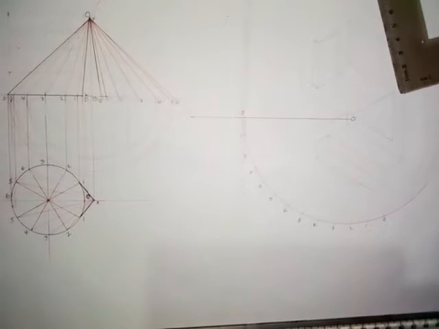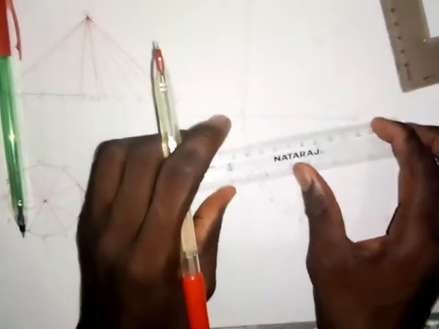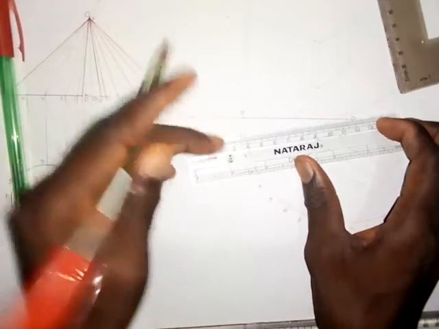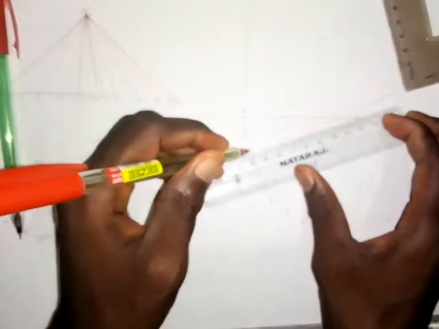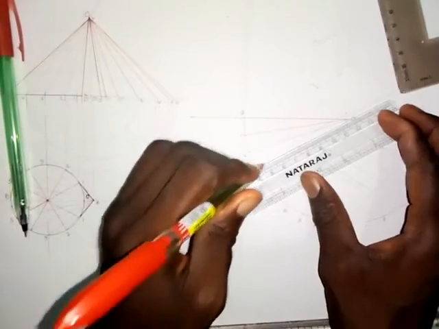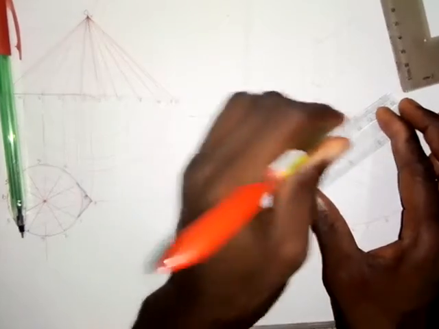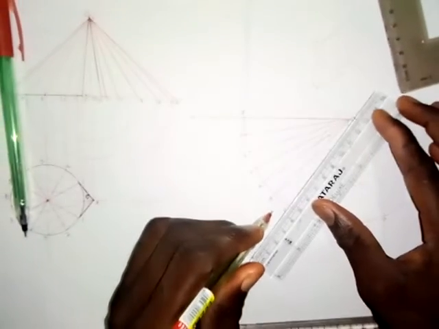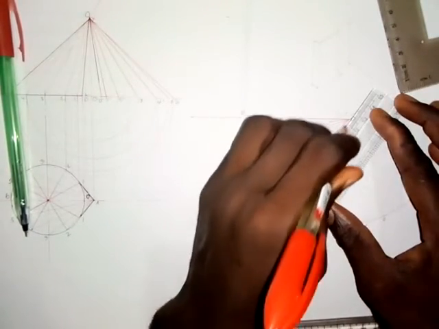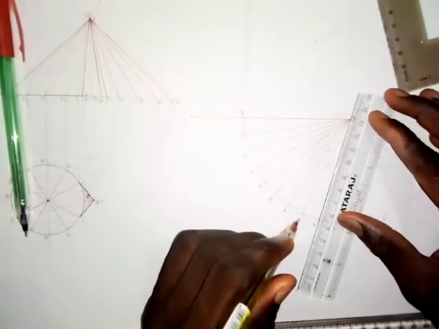Alright, so all these points, we are going to connect them with point O using a straight line. So connect this together with this. Connect this together with point O, and repeat for each of the remaining points.